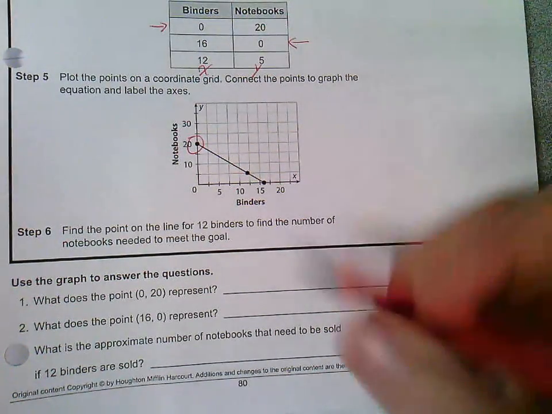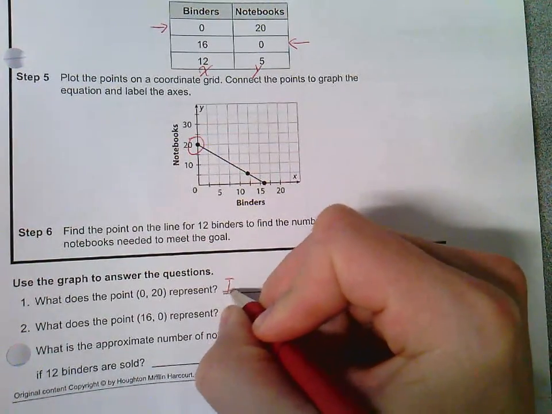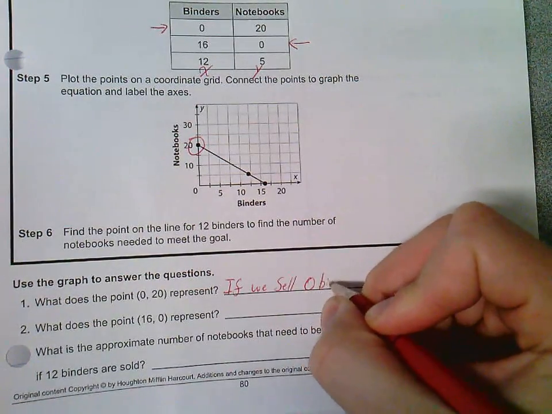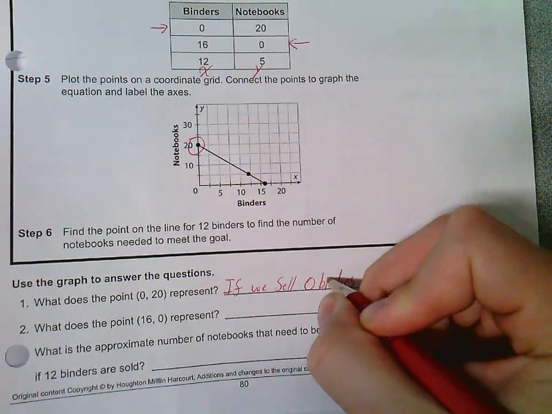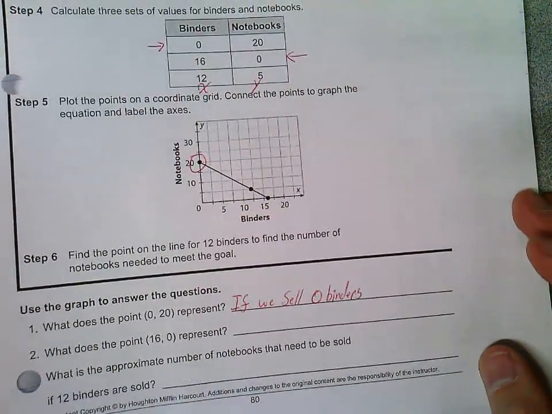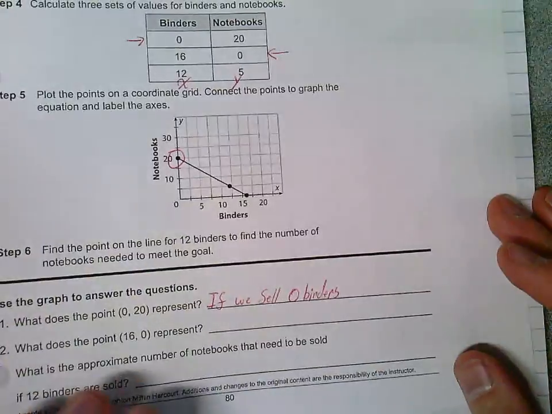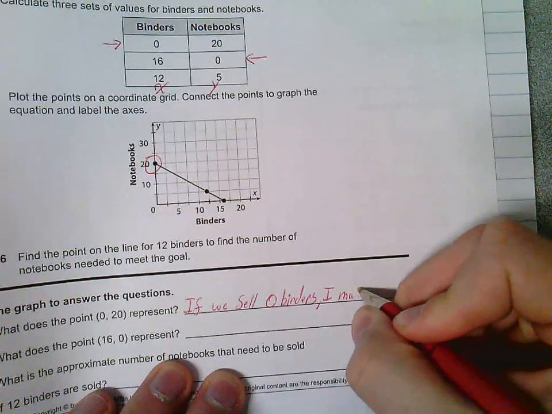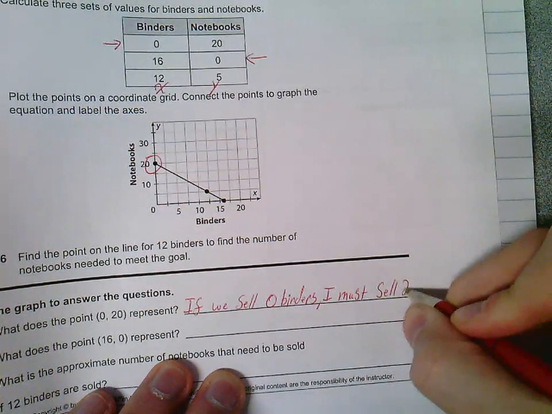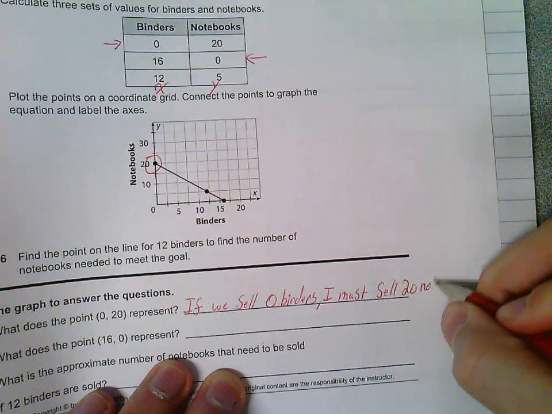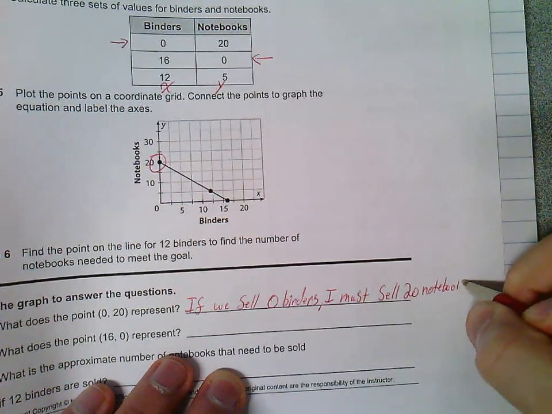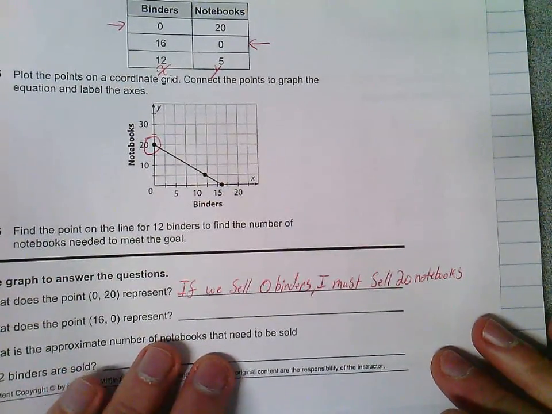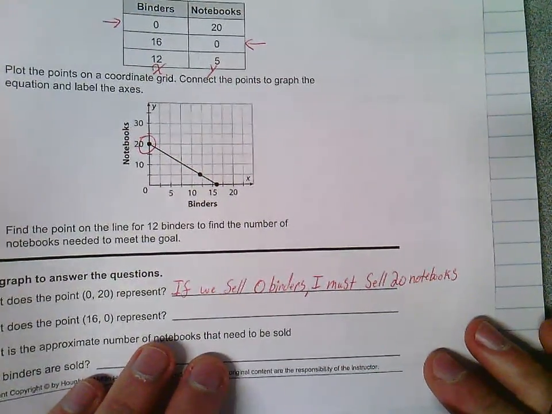If we sell 0 binders, I have to sell 20 notebooks. Cool. That's all it's looking for here.